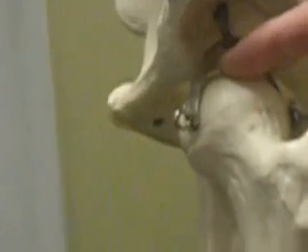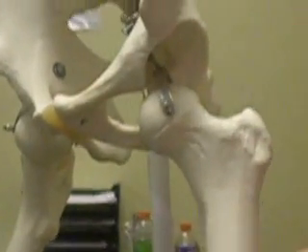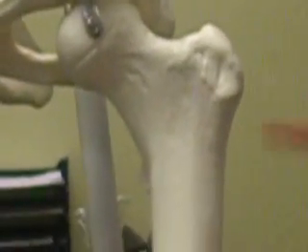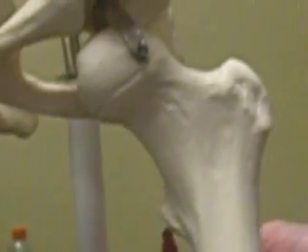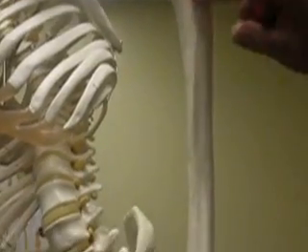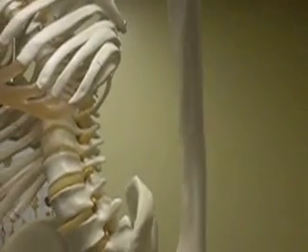This is the femoral head. Where I'm reaching around with my fingers is the femoral neck or surgical neck of the femur. This is the greater trochanter of the femur. This is the lesser trochanter of the femur. This is the linea aspera on the posterior femur here. It's a sharp edge to it. Linea aspera.